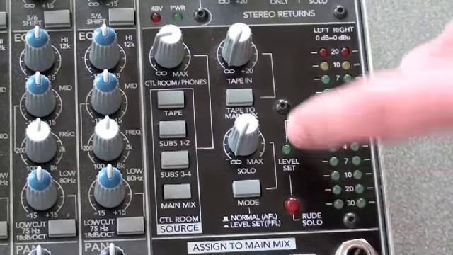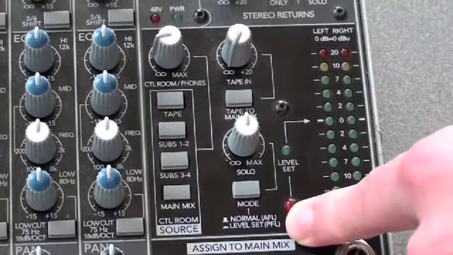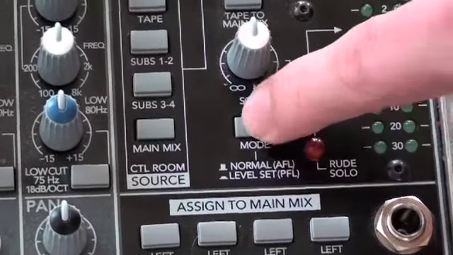Setting up your solo level, right? We want to set that to unity. For now, I'm going to leave it in AFL mode. When the button's up, you're in AFL. When the button's down, you're in PFL.